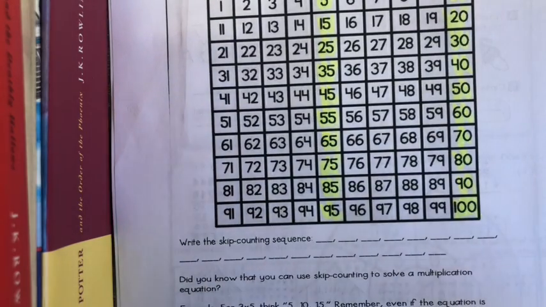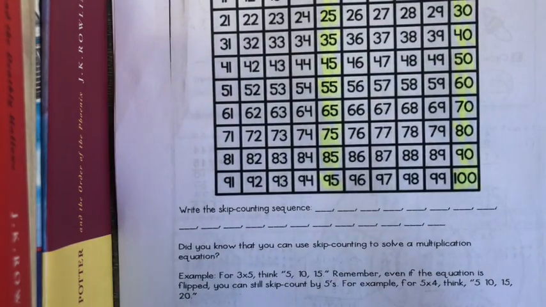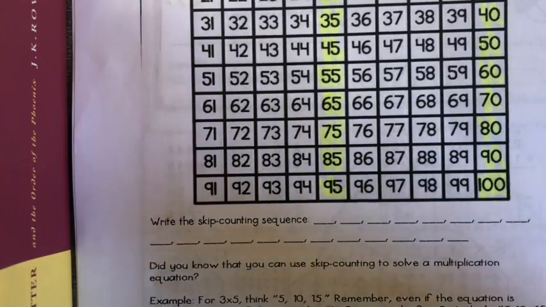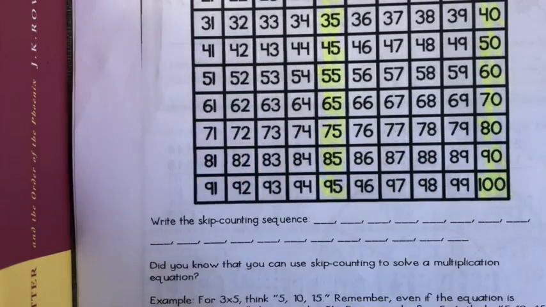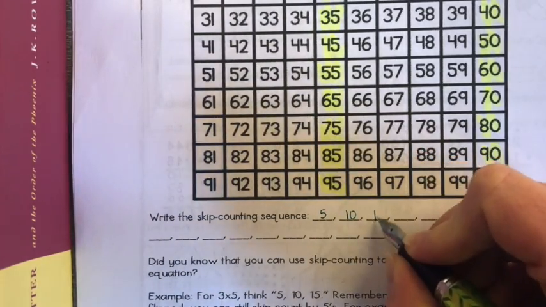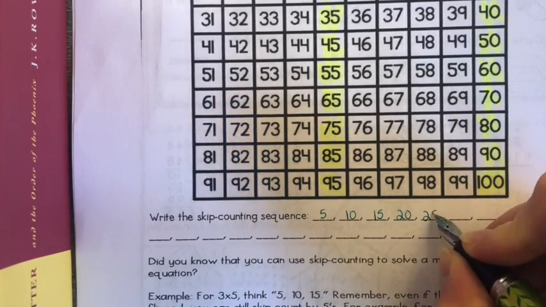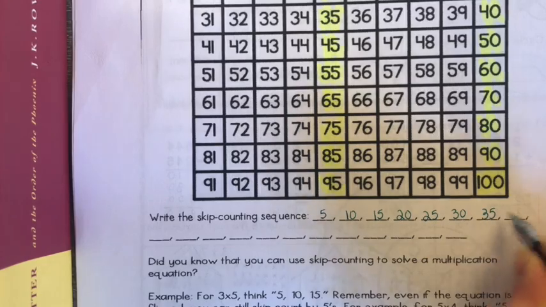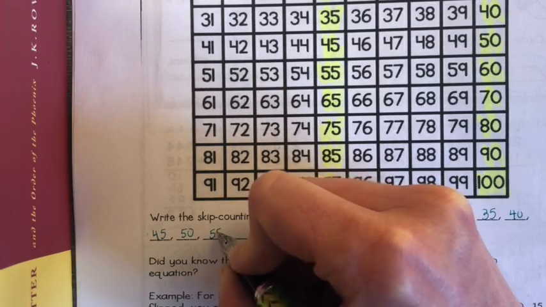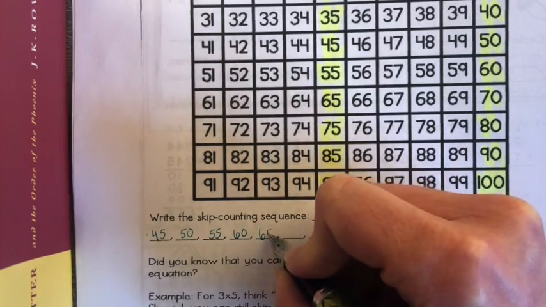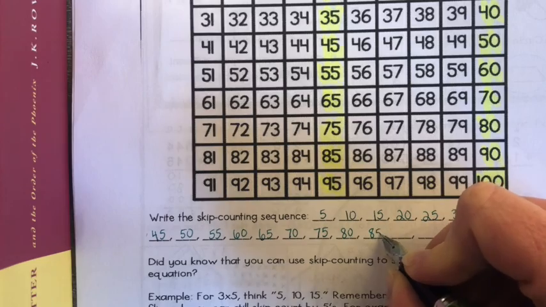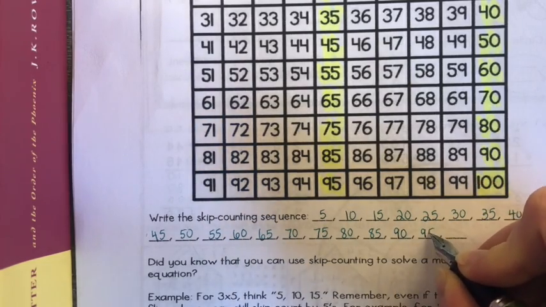So now we're going to write the skip counting sequence. It's going to be a little bit hard to see, but you have all the numbers up here. So I'll do my best to show you, but you've got this, okay? I'll count as we go. You can go along with me, or you can do this part on your own. 5, 10, 15, 20, 25, 30, 35, 40, 45, 50, 55, 60, 65, 70, 75, 80, 85, 90, 95, 100.